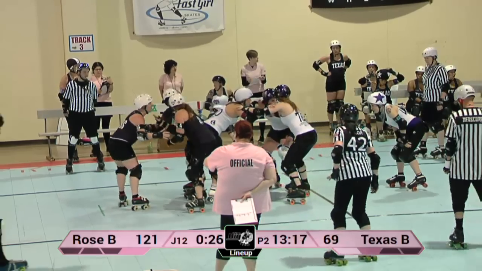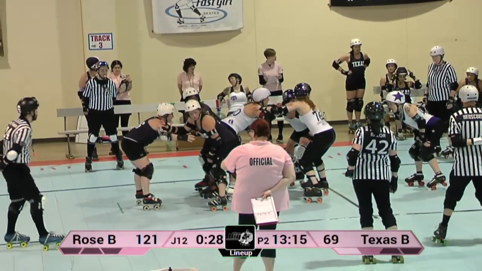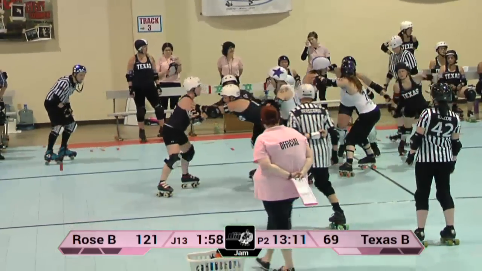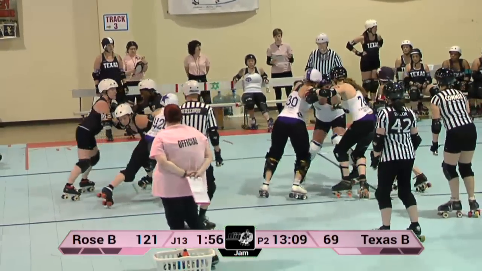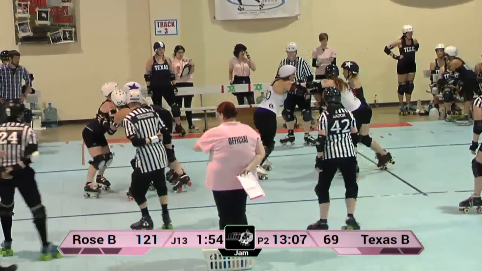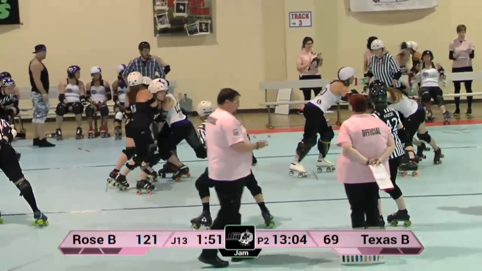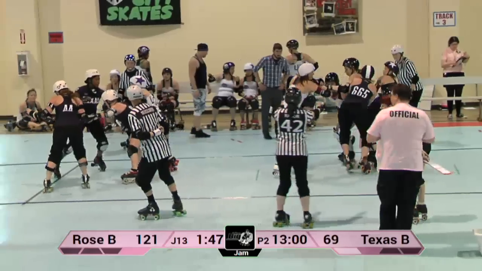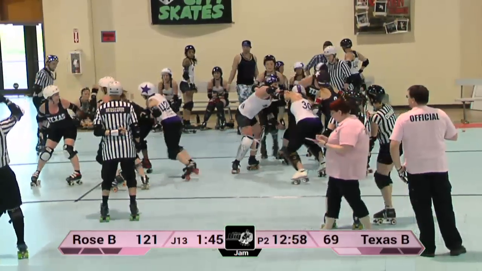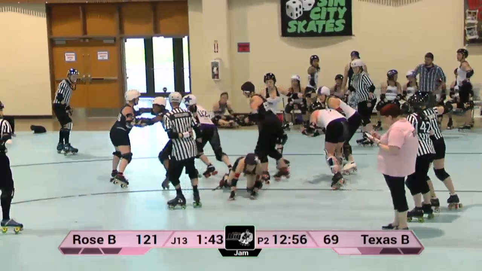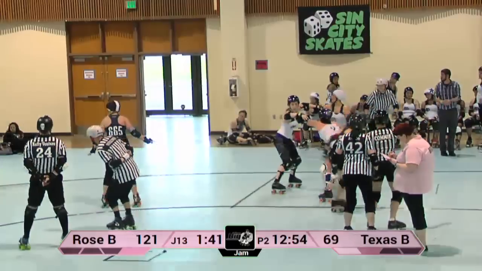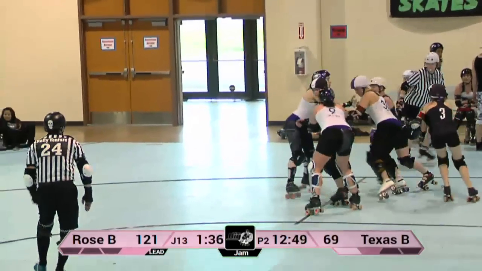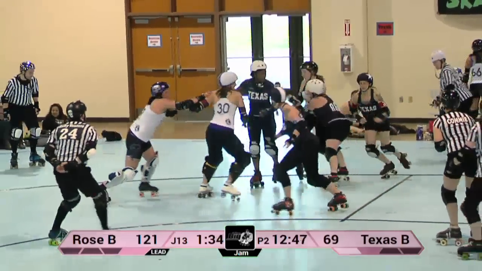Let's see if she can keep that momentum going as Mini Massacre backs herself up off the jam line a little bit. Again, getting herself a little bit of a running start. We saw it earlier. It worked to her advantage before. Those are some big blockers out there compared to her size, though. Very hard to push through. And it is going to be Tegan and Scaria for Rose City as your lead jammer.